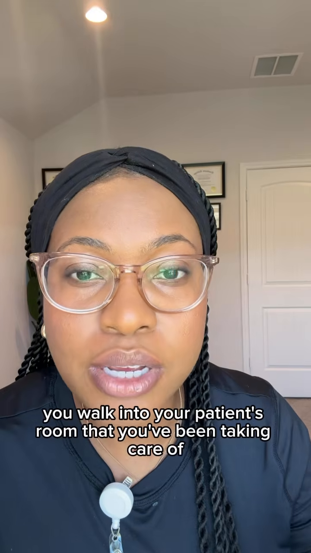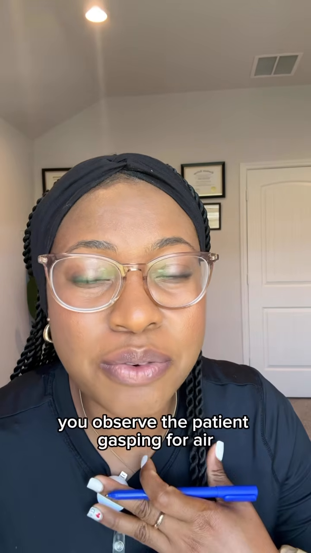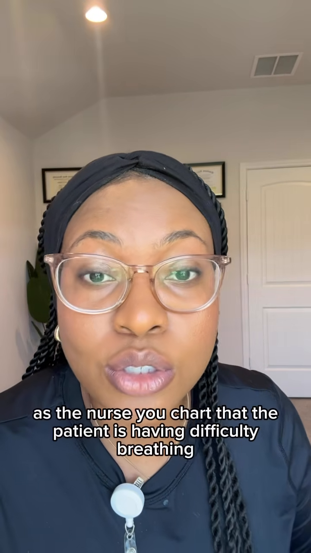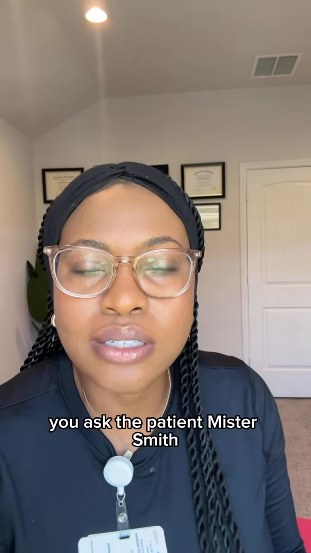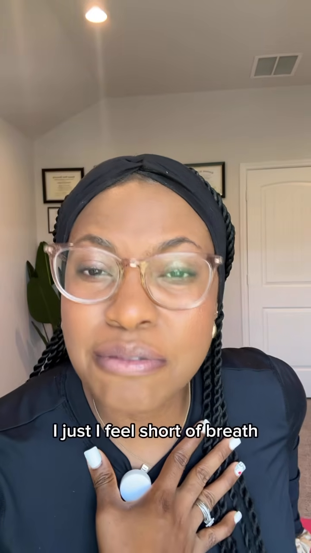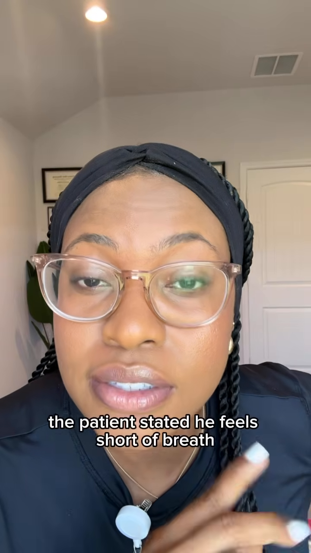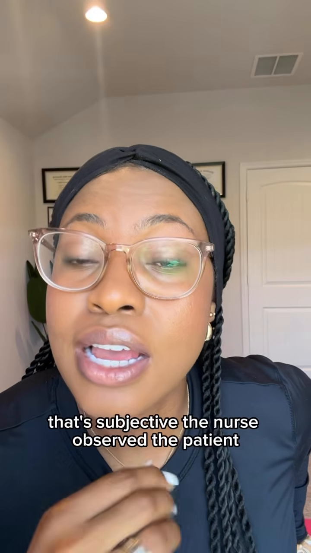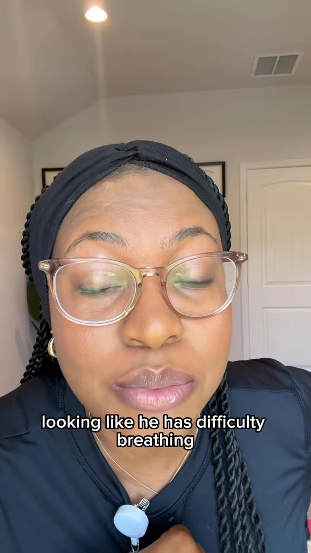You walk into your patient's room that you've been taking care of. You observe the patient gasping for air. As the nurse, you chart that the patient is having difficulty breathing. You ask the patient, "Mr. Smith, are you okay?" "Yes, nurse, I feel short of breath." The patient stated he feels short of breath. That's subjective.